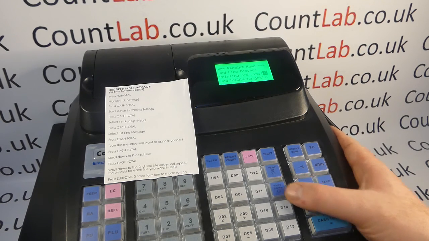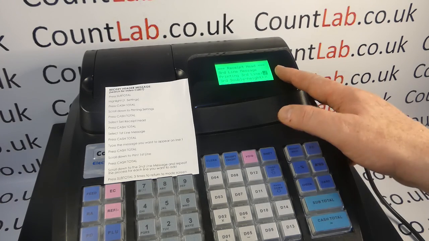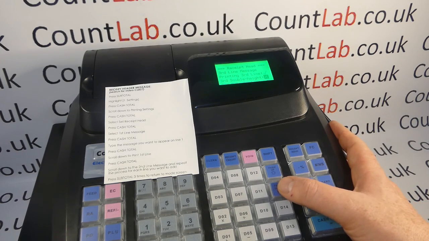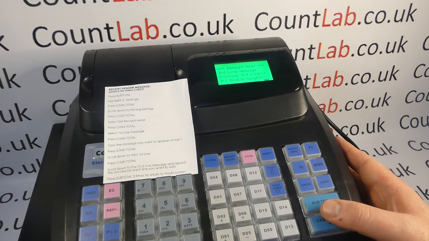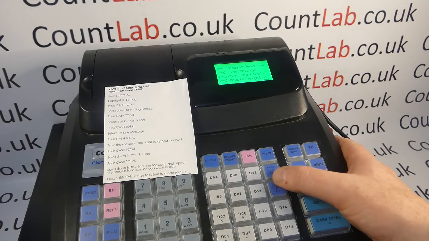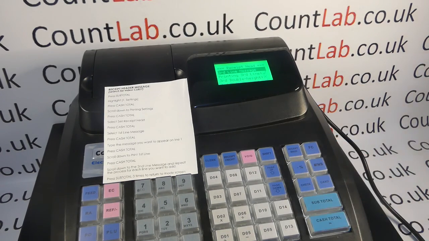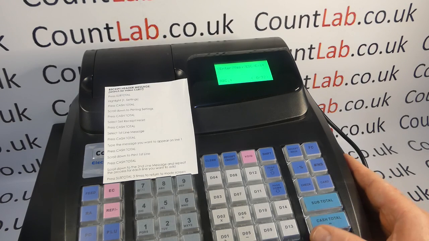We want this one to print, so print in third line, you change that to be a tick. We don't want it in double height, and we want it auto centered. Obviously you don't have to do these now, you can have a look at how it looks on the receipt once you've done it, and then you can choose the layout yourself.